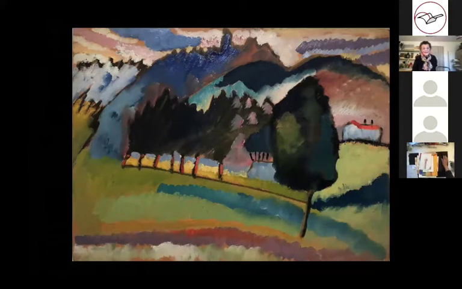And of course, Kandinsky used pigment, and the carrier was oil. So all pigments need some kind of a binder to attach them to the surfaces that we're going to use them on.